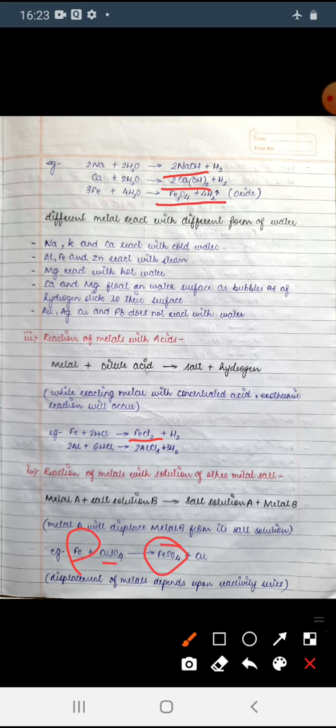Here FeSO4 is formed, right? FeSO4 is formed and the Cu is separated out from the salt solution. In this way a displacement of metal is taking place in this reaction.